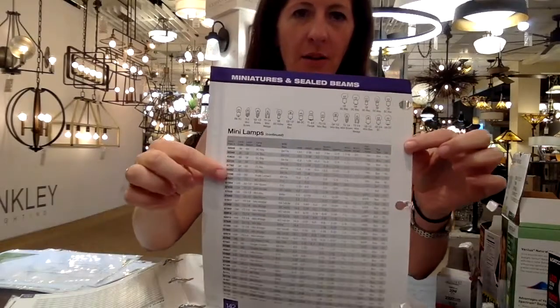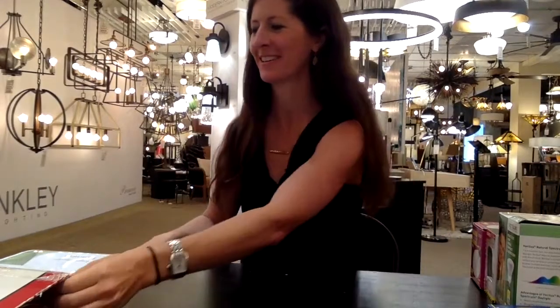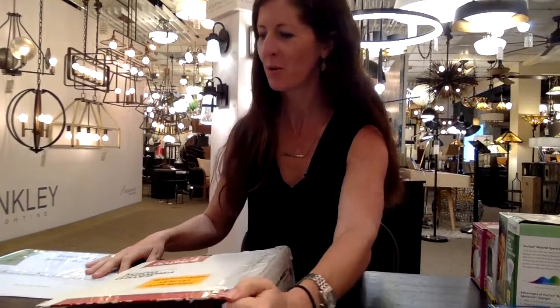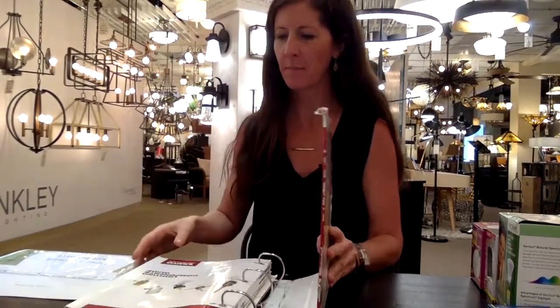There's so many. I'll hold this up. See how many there are? There's so many. Here we are in the Light Center. We're getting ready to learn all about light bulbs. So what I'm going to do is start with lamp identification.